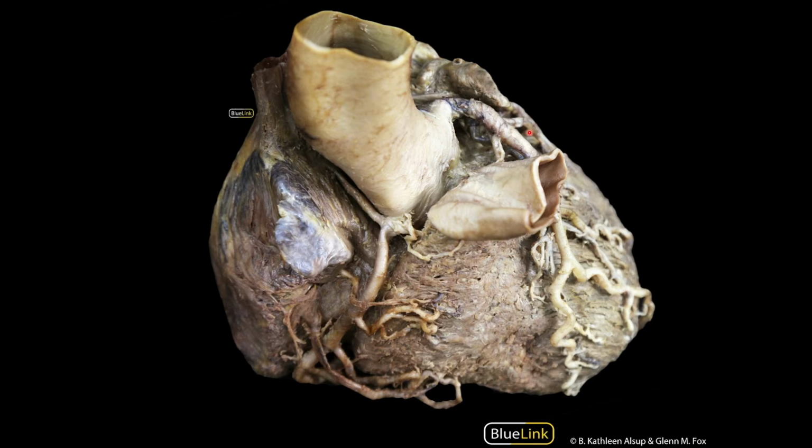And the anterior interventricular artery is also called left anterior descending artery, or the widowmaker. It descends and passes behind the pulmonary artery right here, then extends to the anterior longitudinal sulcus, where it nourishes both ventricles. This is the right ventricle, and here's the left ventricle. Next to it usually is the anterior interventricular vein.